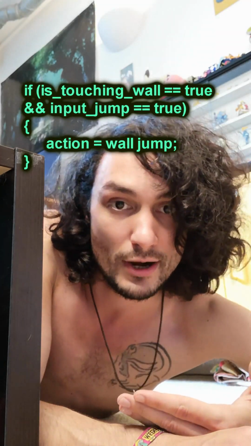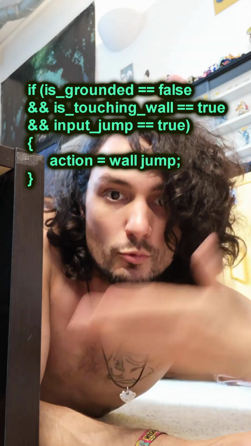So let's take a wall jump. To do a wall jump, we need to determine if the player is touching a wall. So we put in a variable called is touching wall, for example. And if is touching wall equals true and input for jump is pressed, then player will do a wall jump. But we need a little bit more than that, because if the player was grounded and touching a wall and then pressed the jump button, they'd do a wall jump from grounded state, which wouldn't make any sense. It wouldn't feel right. So then the check needs to be: if is grounded equals false and is touching wall equals true and input for jump is true, then wall jump.